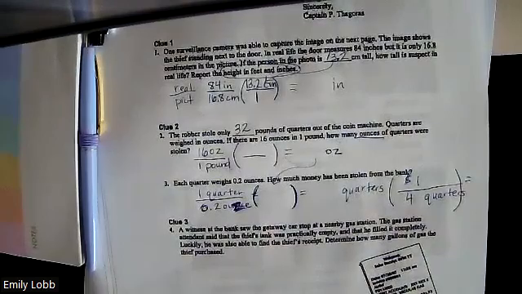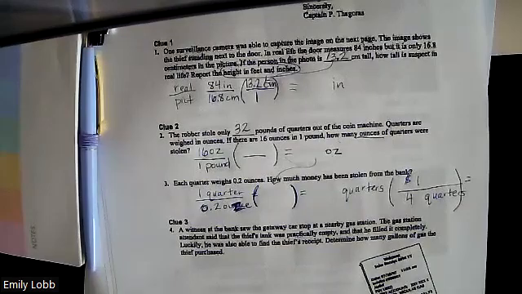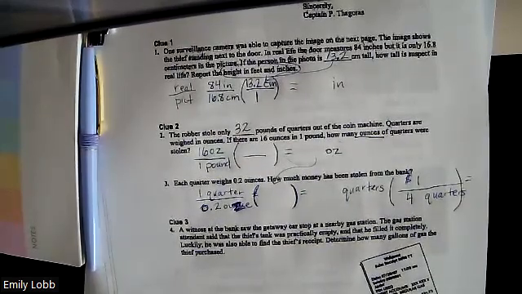All right, then you're going to use this receipt to determine how many gallons of gas the thief purchased.